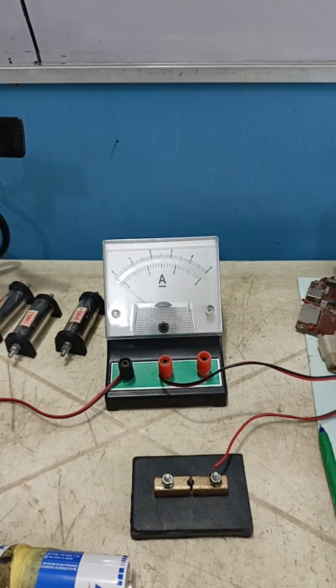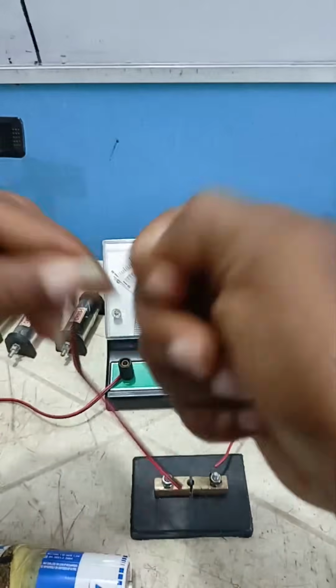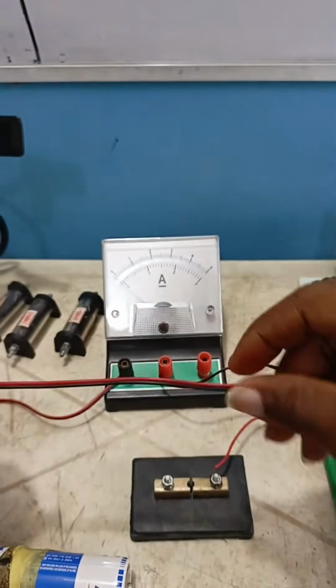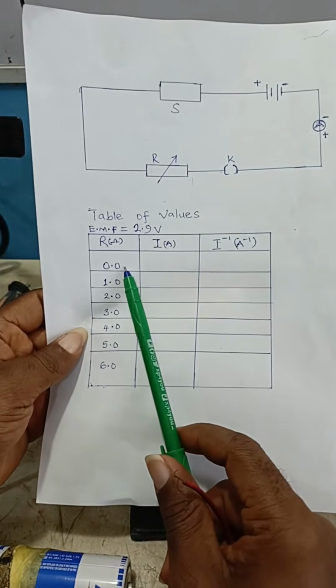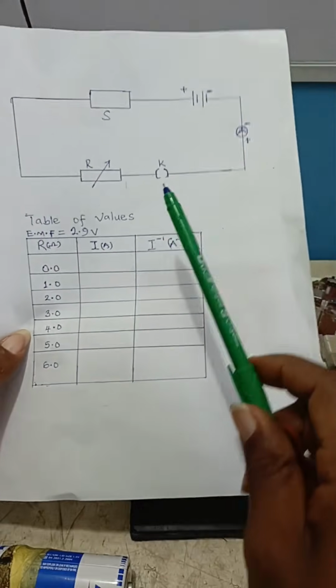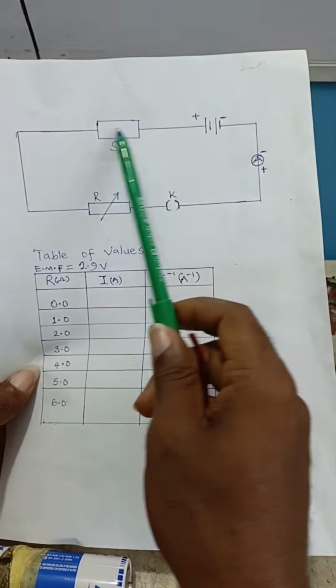Follow along as I show you that. I'm trying to get wires ready, trying to join some. So assuming, as expected in the first case, there is no resistor there, it means that I'll be running this wire from the key directly to the cell.